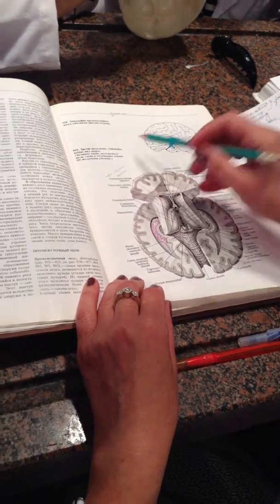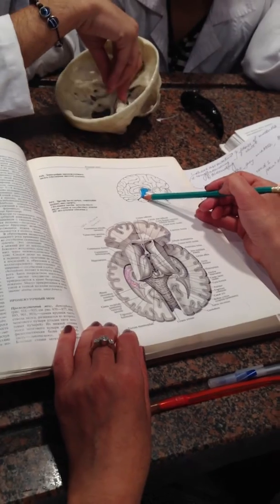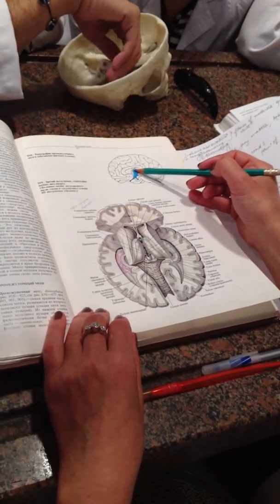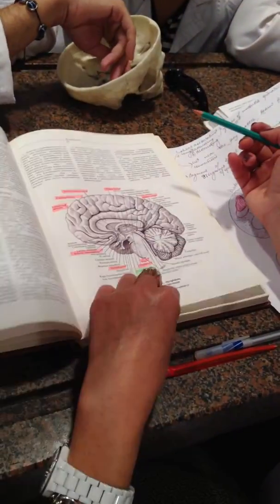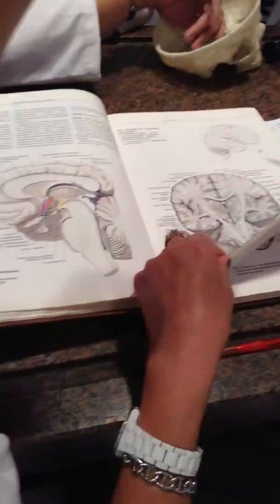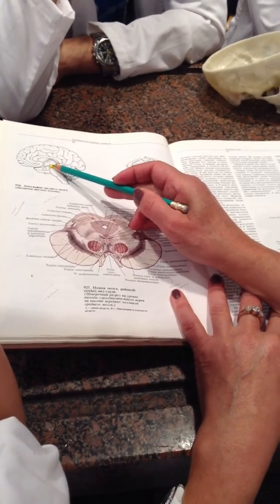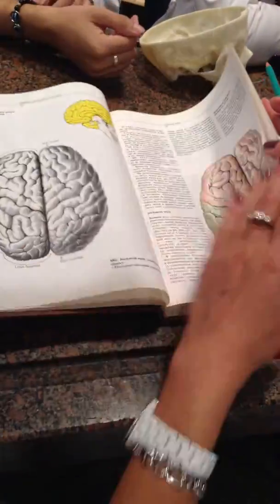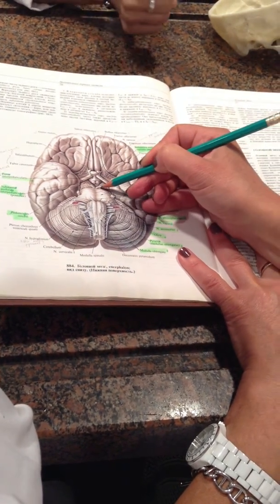This part is marked here in blue color. After the hemisphere comes the diencephalon. The diencephalon is this part, consisting of the hypothalamic region, the thalamus, and the third ventricle. Next after the diencephalon comes the mesencephalon. This is yellow. The mesencephalon is the third part of the brain, with the peduncles of the brain, and the structure on the base is called the brain peduncles. From the lateral and medial side, this structure is the brain peduncle.